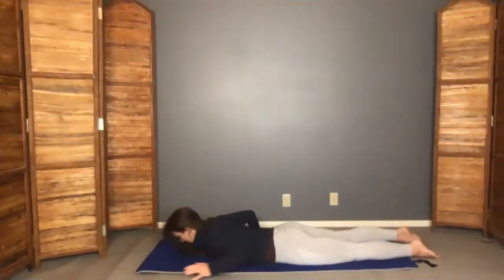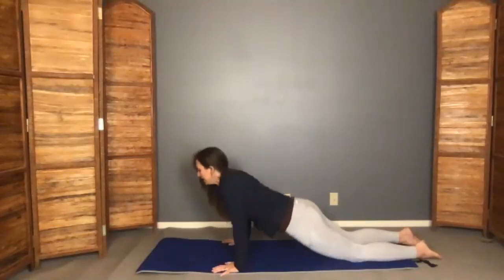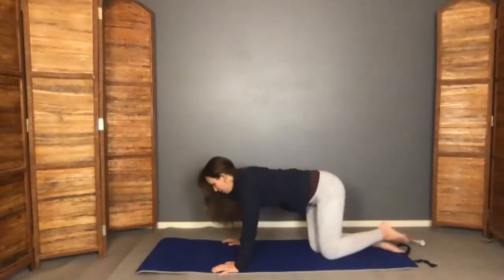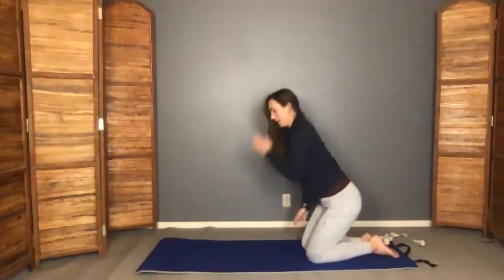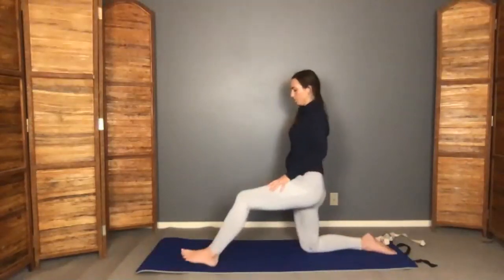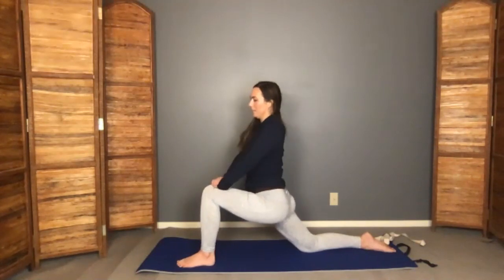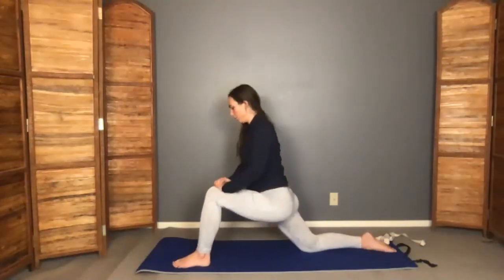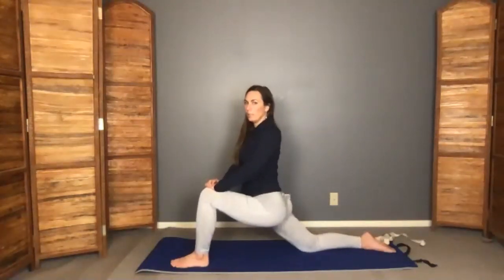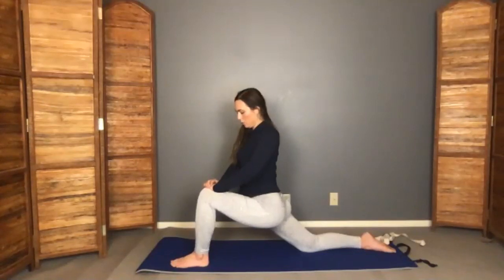And release. Press up onto your hands and knees. Move into a kneeling groin stretch. Left leg coming forward. Right leg back behind you. Relax your belly. Hands on your knee. Make sure your ankle is ahead of your knee for this one. Totally let your belly go. And draw that hip forward.